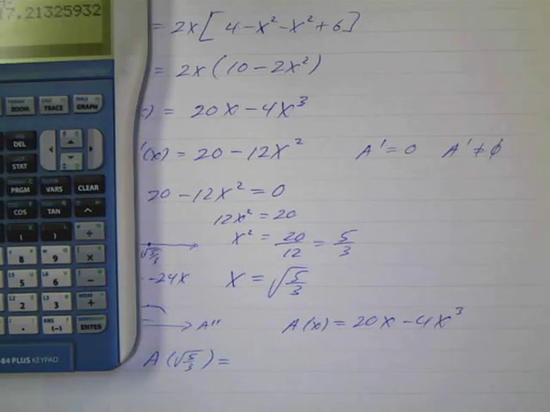So the area of this is equal to 17 point, and if we round off to 2 places, that's approximately 17.21. Okay?